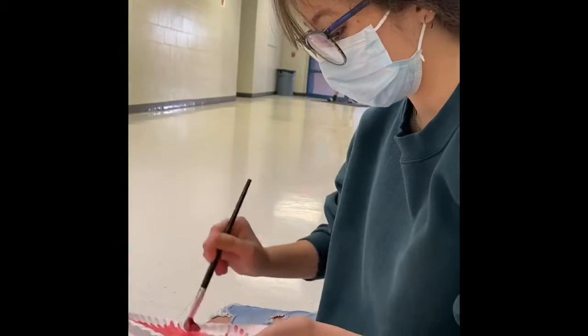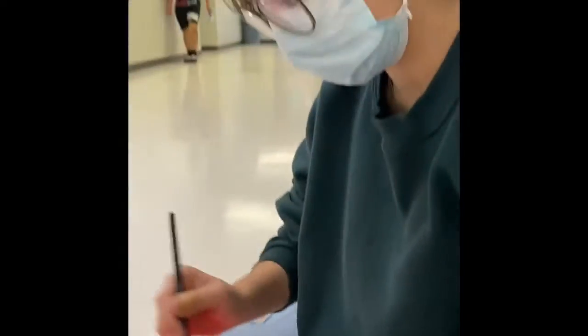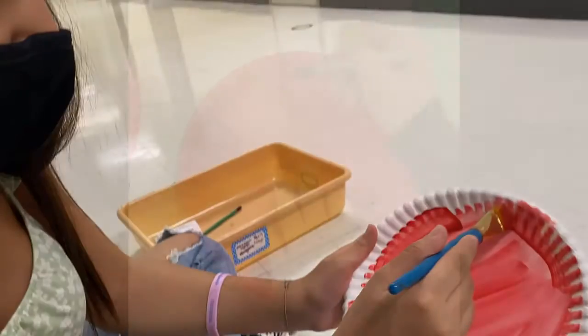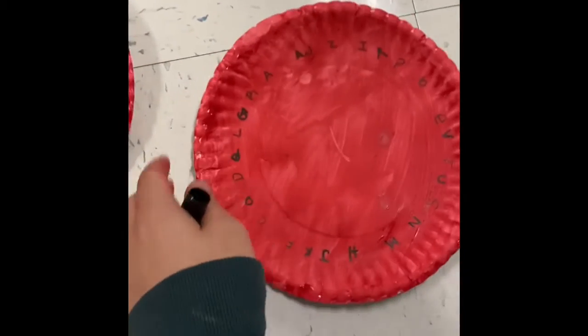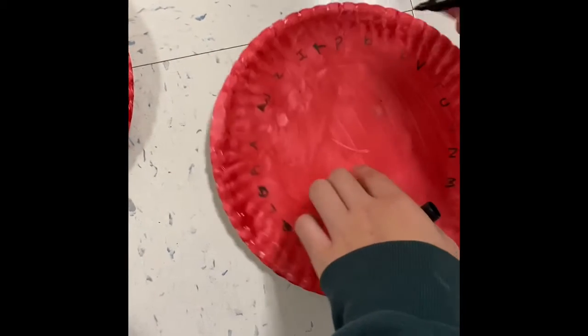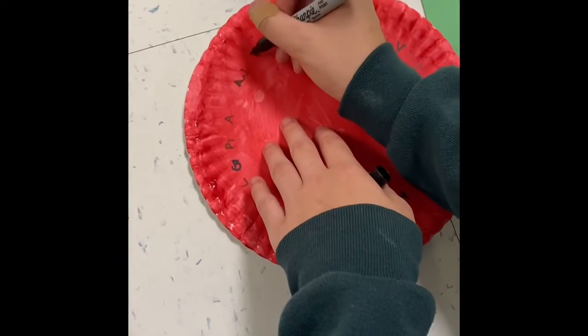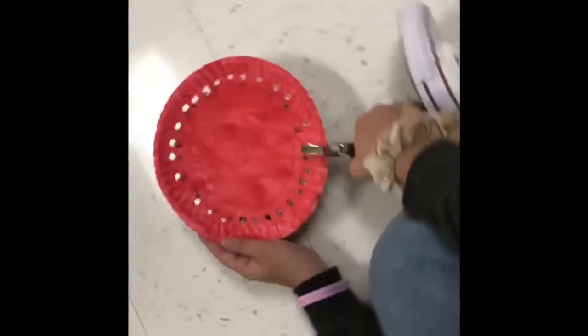Miss Marissa and I will now be painting our plates red with our paintbrushes. Remember to let your plate dry for at least 10 minutes. Then you can start drawing on your letters with your marker. Make sure not to put them in ABC order. Now, with parents' help, you are going to hole punch your plate.